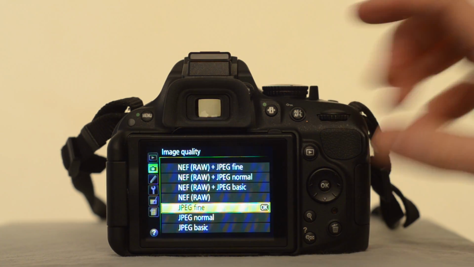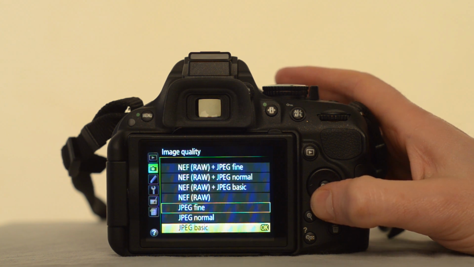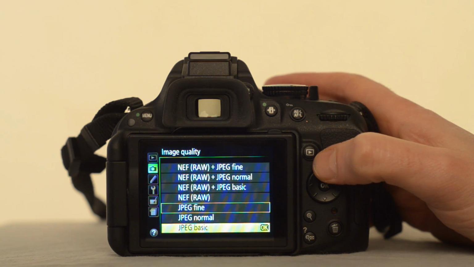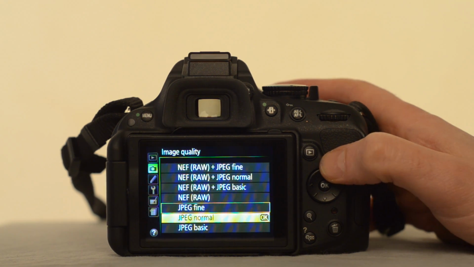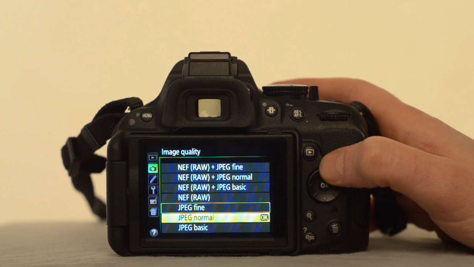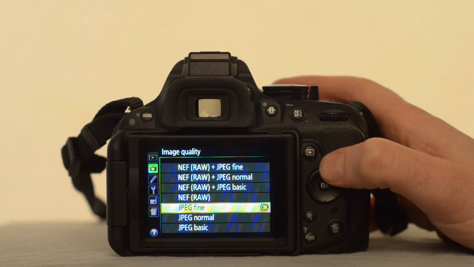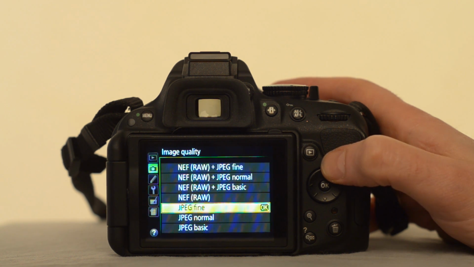If you look here, you can have basic JPEG, which is not very good, frankly. It compresses far too much, and so it eats away at the quality of your image. Normal, which is a bit like a Costa latte in that it's not really normal, it's smaller than normal. And fine, which gives you a good quality JPEG.